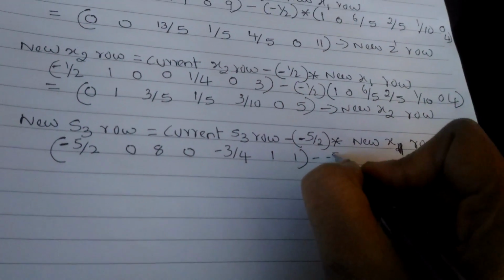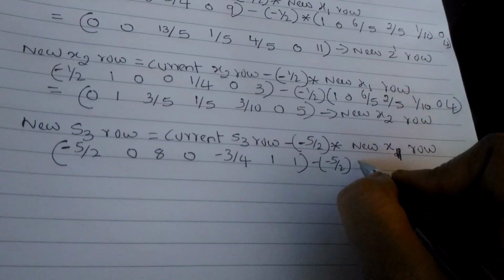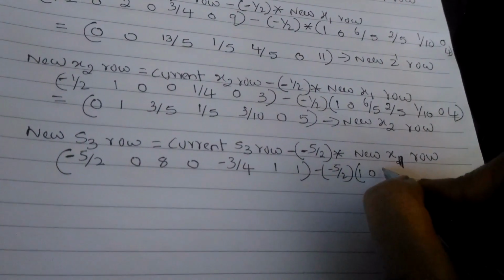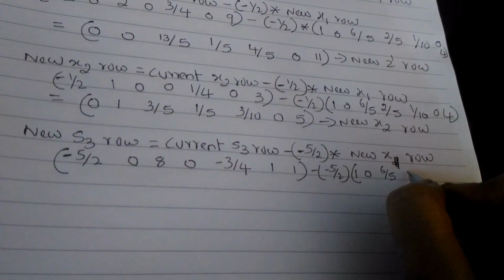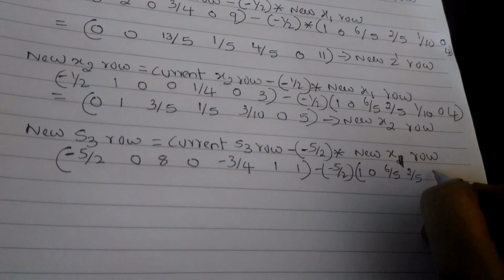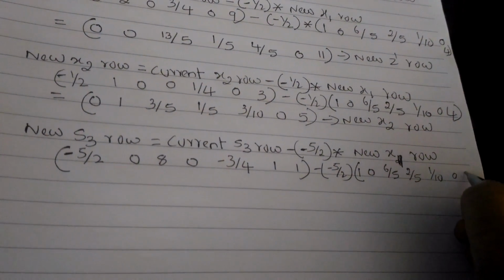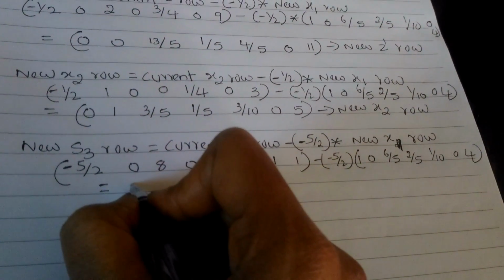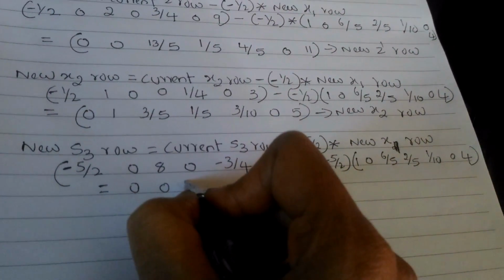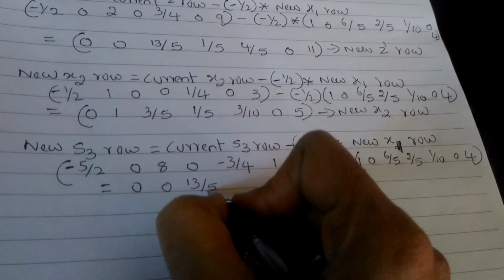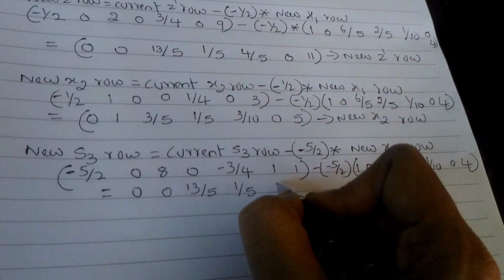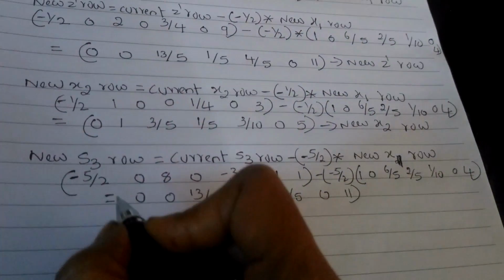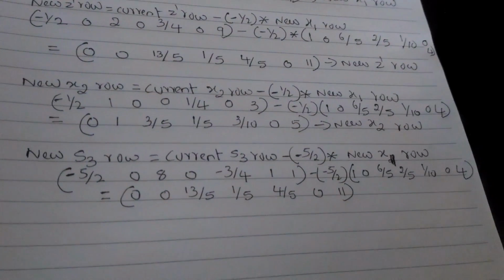Minus of minus 5 divided by 2 and the values of the new x1 row. The values of the new x1 row are 1, 0, 6 divided by 5, 2 divided by 5, 1 divided by 10, 0 and 4. So the answer for the new S3 row will be 0, 0, 13 divided by 5, 1 divided by 5, 4 divided by 5, 0 and 11. So these are the values of your new S3 row.